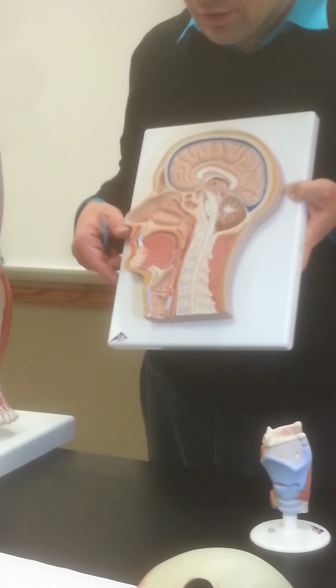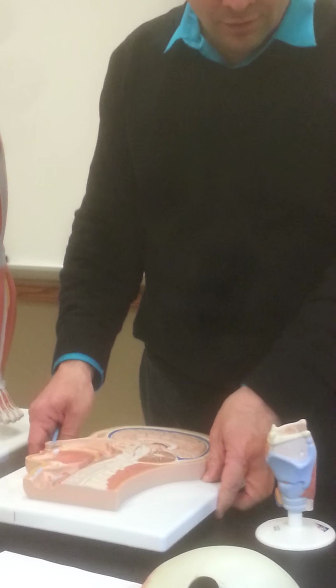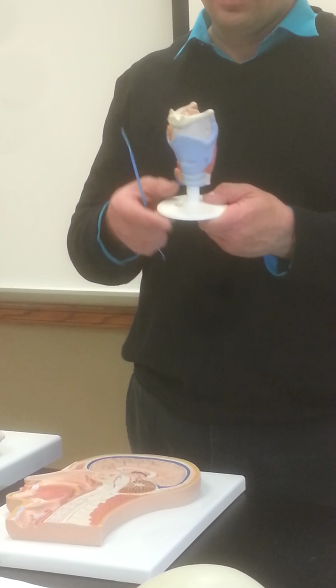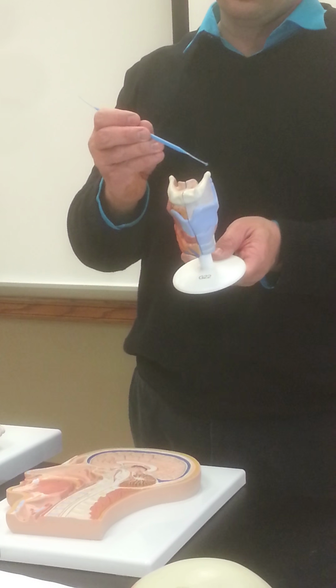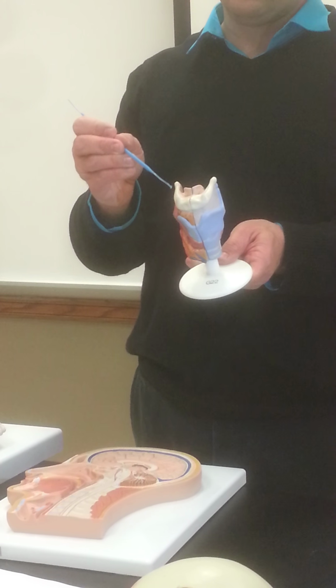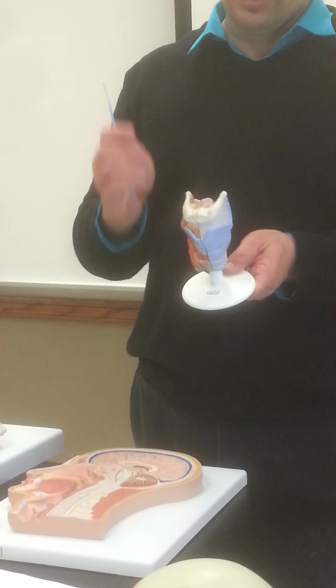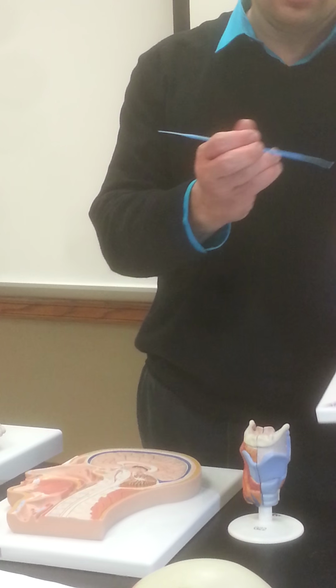Okay, now let's go to the, I have two of these models. There's just a big one and a little one. This is the larynx. And again, you can take it apart. So the first thing is up here. This is the hyoid. Remember, that looks like a little lower jaw. That anchors the larynx structure.